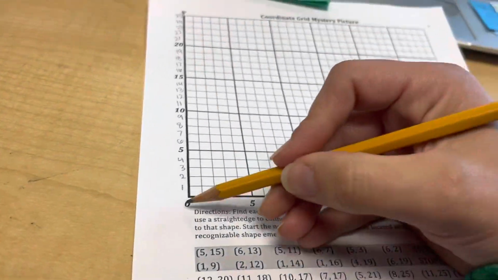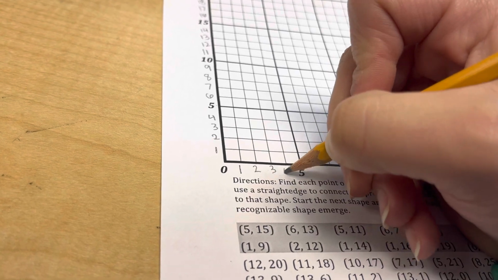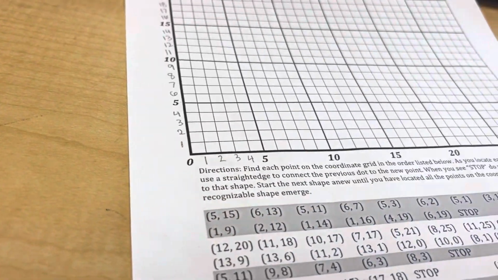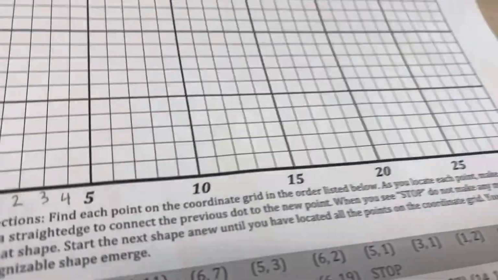Same thing on the bottom, okay? If that's 0, that would be 1, 2, 3, 4, 5. You can fill in the rest, okay? The last one should be 30.